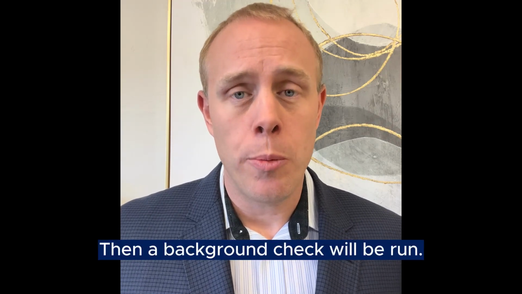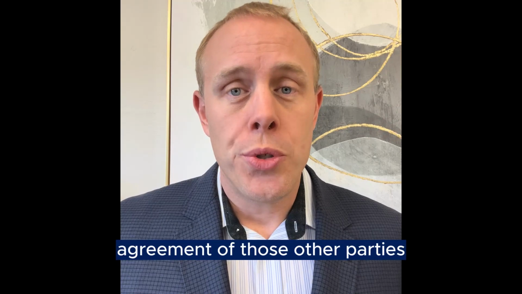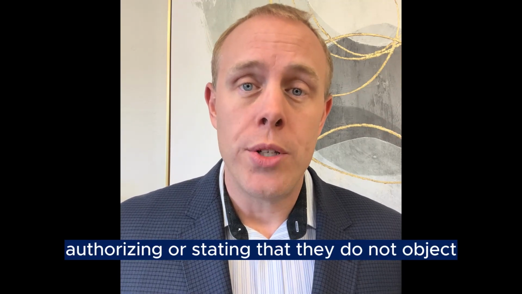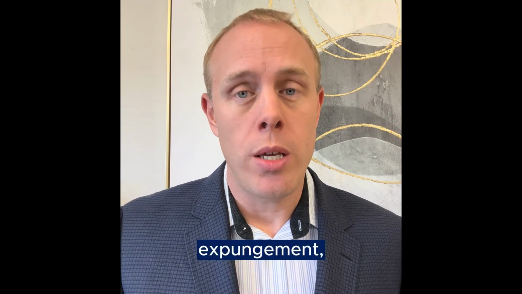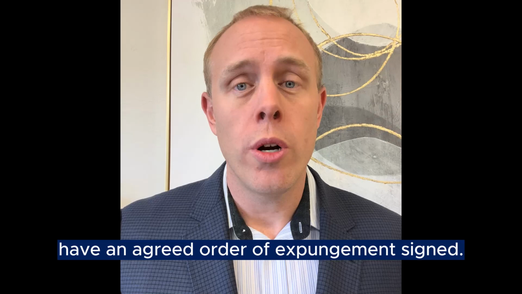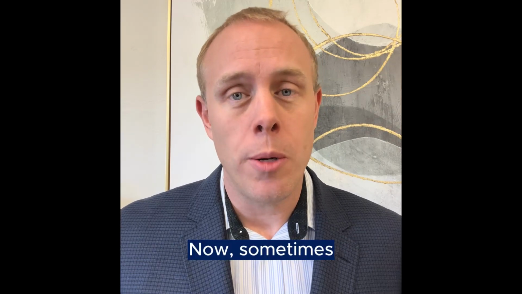Then a background check will be run. Your attorney will seek the agreement of those other parties to sign an order authorizing or stating that they do not object to your seeking the expungement, and then present that to the court to hopefully have an agreed order of expungement signed. Now, sometimes that's not possible.